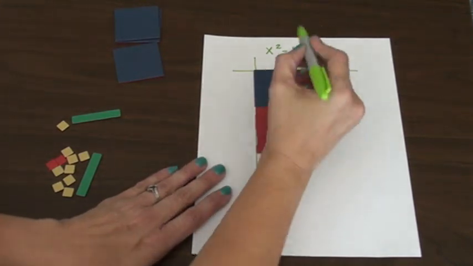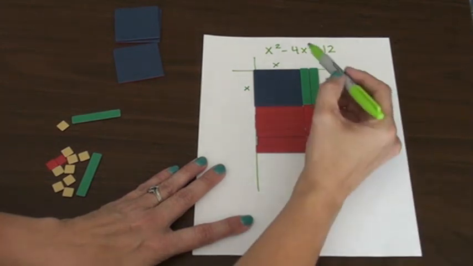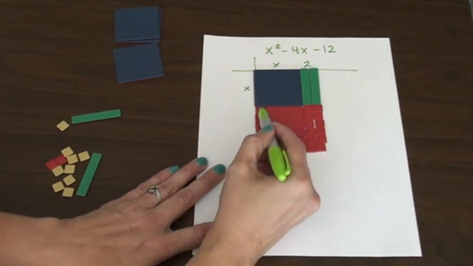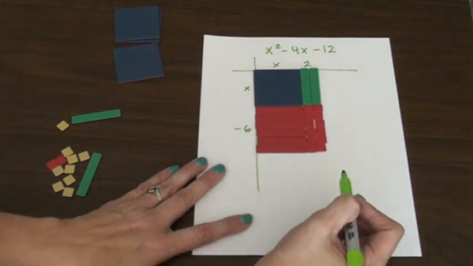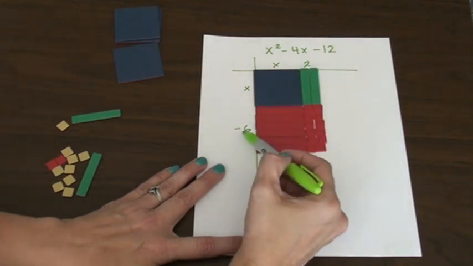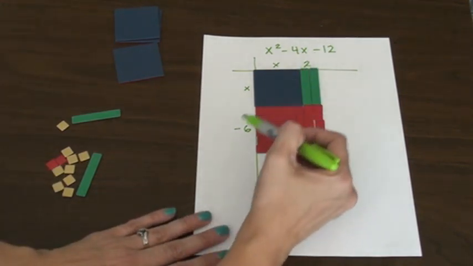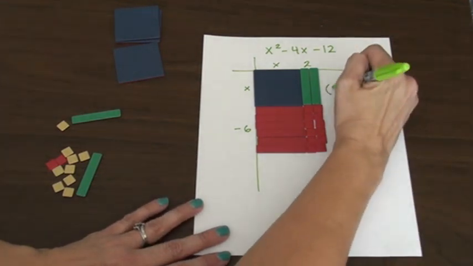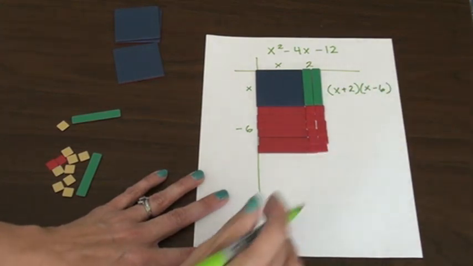So we're going to look. This is my x side, this is x side, because x times x is x squared. And then I have 2 positive 1s, so this is going to be 2. But I have 1, 2, 3, 4, 5, 6 1s, and they're all negative, so that would be a minus 6. Remember, 2 times negative 6 should give me however many positive or negative 1 tiles I have. So 2 times negative 6 is negative 12, and I have 12 negative tiles. So my two factors are x plus 2 and x minus 6.